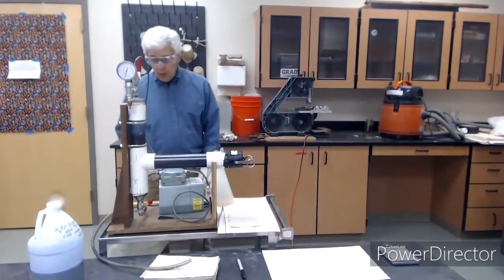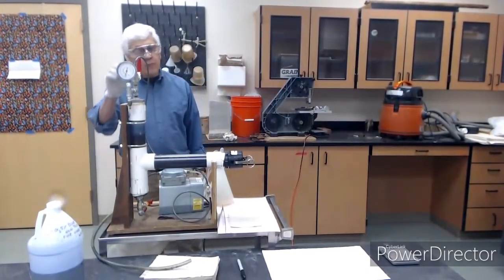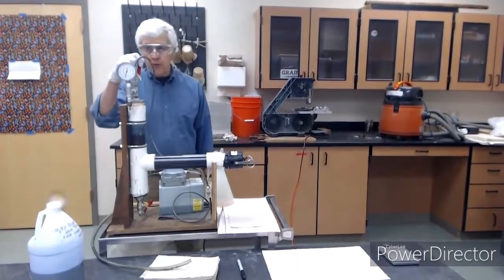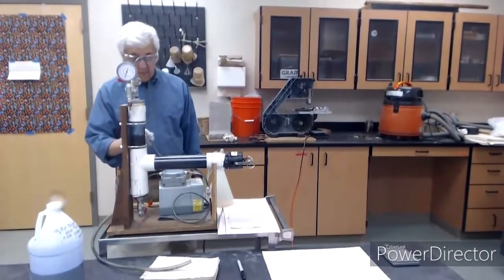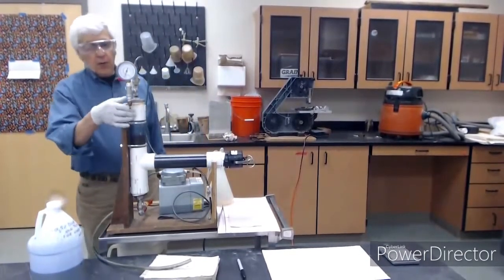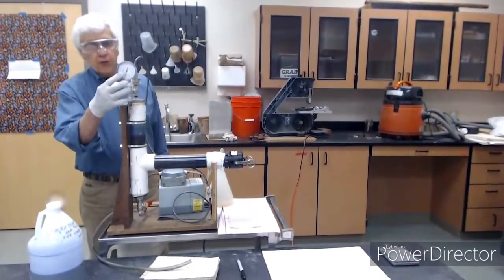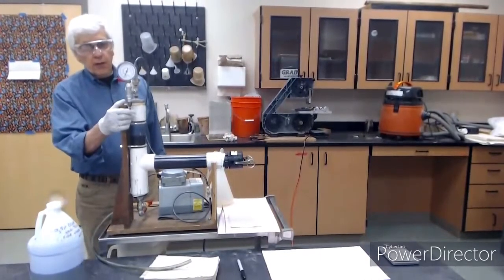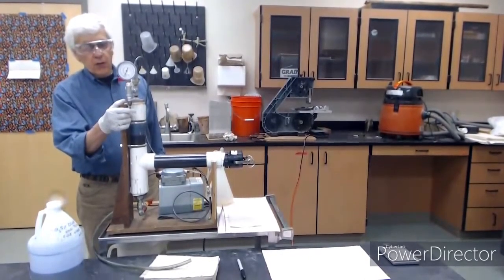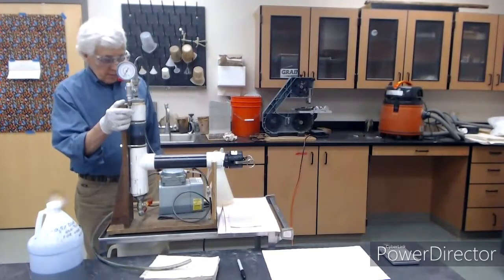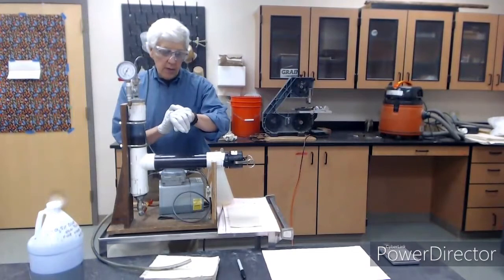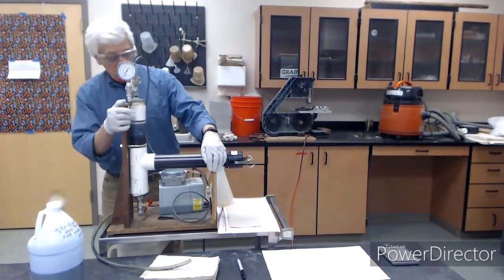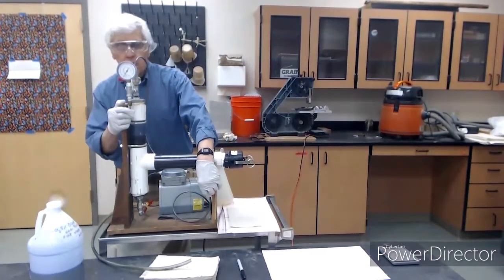And now we want to release the vacuum. So I'm going to close the valve to the vacuum pump. I'm going to open this valve. You should be able to see the vacuum release here if you look closely. That should do it. Now we switch to pressure. I'm getting my watch ready. Let's switch to pressure.